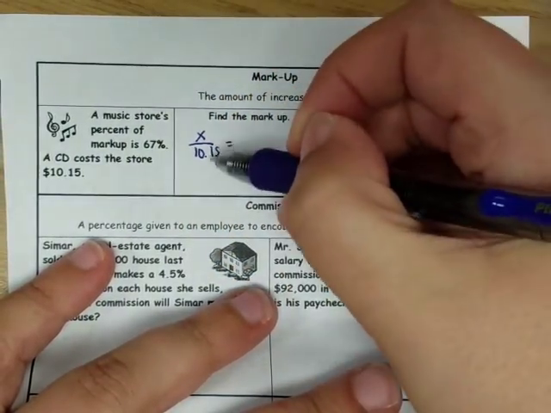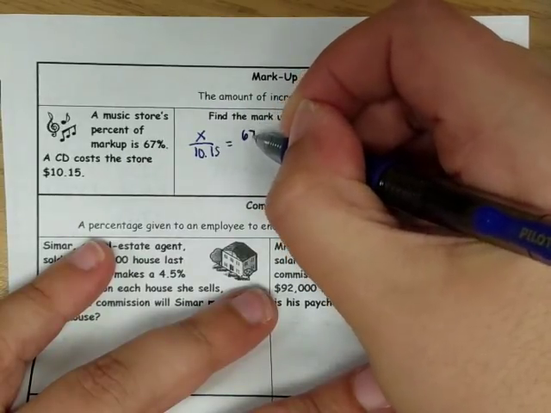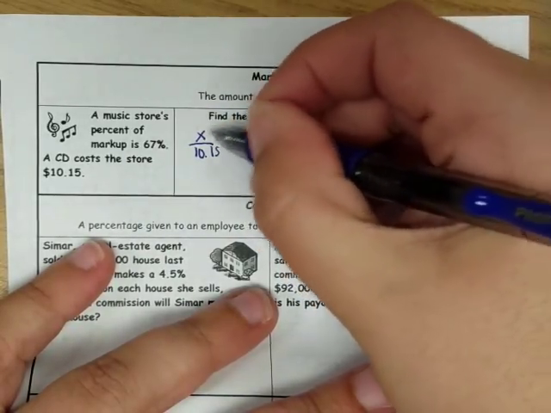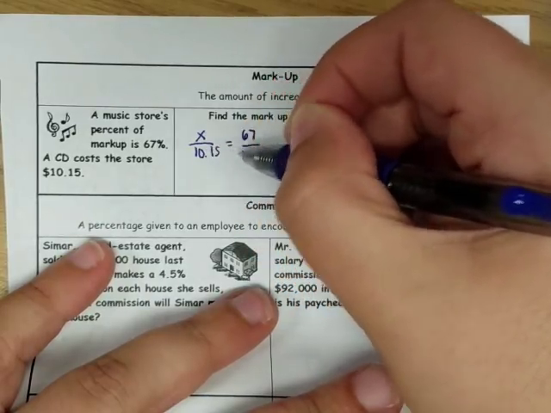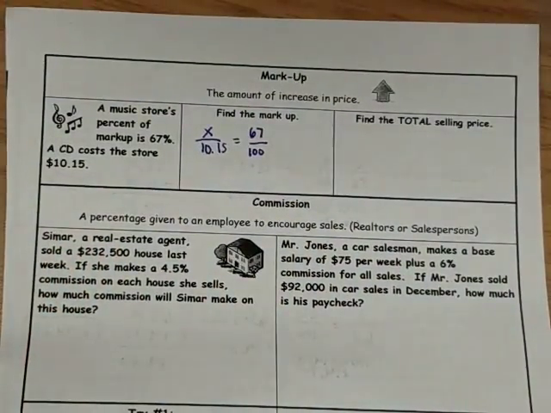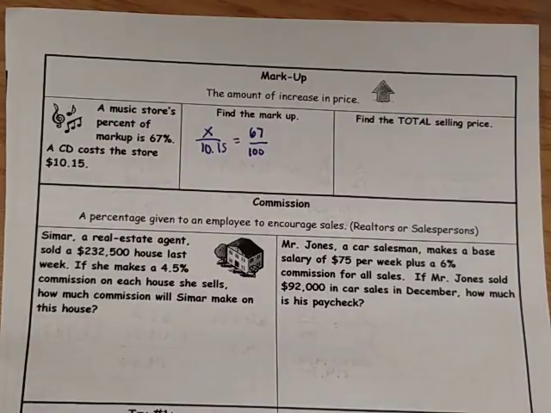And notice how I'm saying of. So 67%, we don't know what that is, so that's why those are going on top. But we do know that my whole is the $10.15. And then I'm going to take 10.15, and I'm going to multiply by 67%.